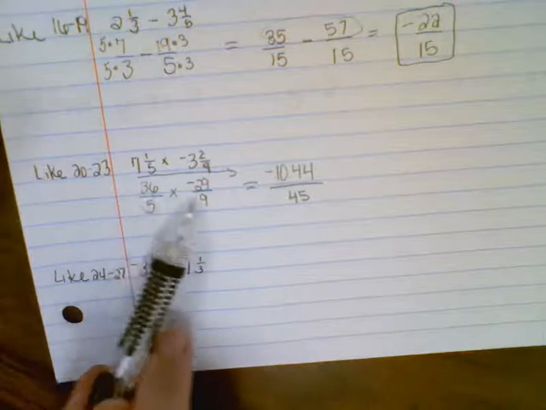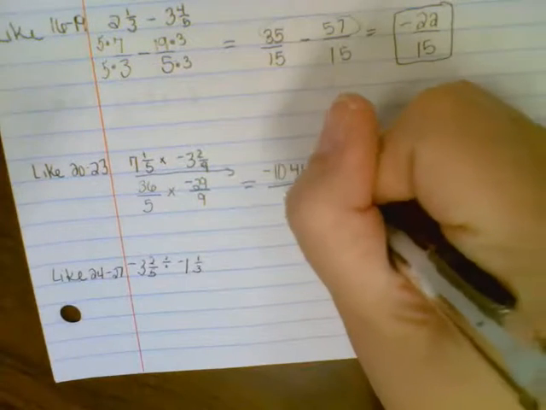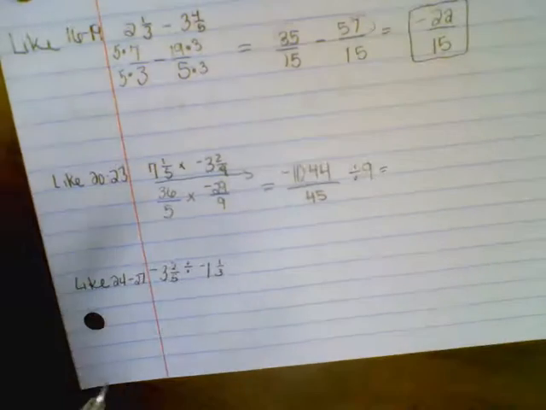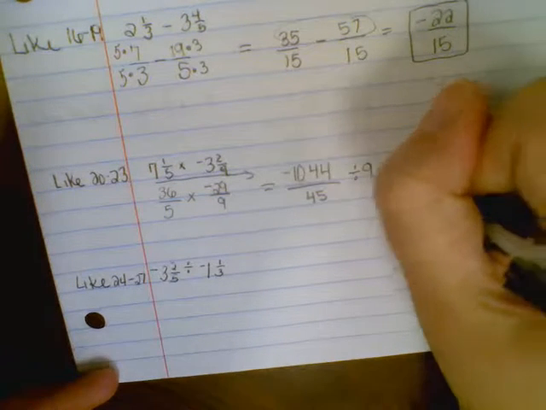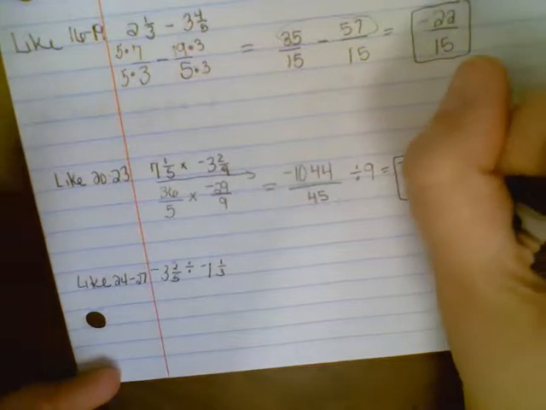So again, we'll check if we can reduce it. Since we had factors of 9 in our original problem, that means we can reduce by 9. So we get negative 116 over 5. And that would be our final answer.